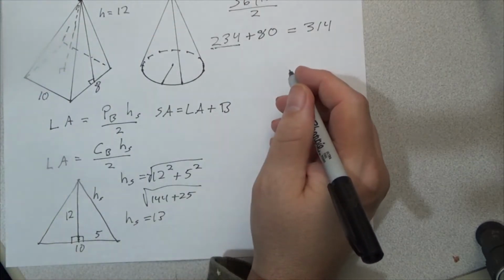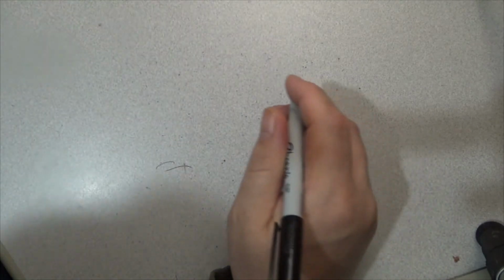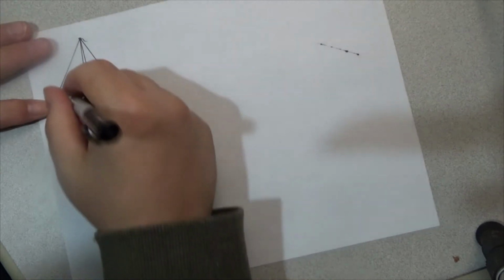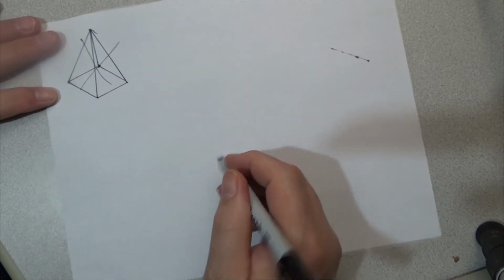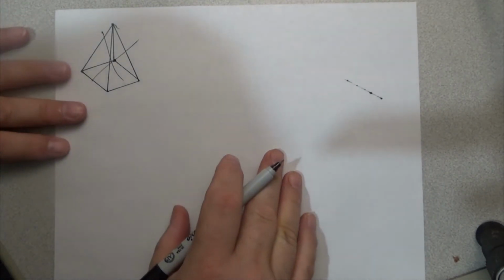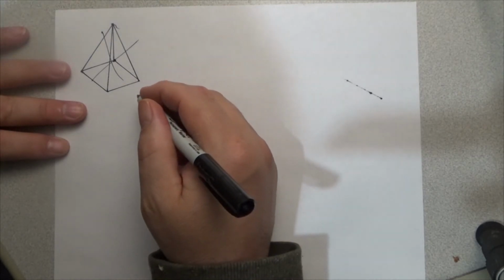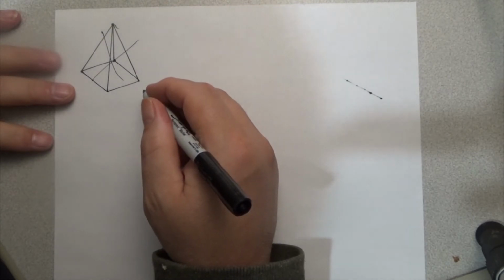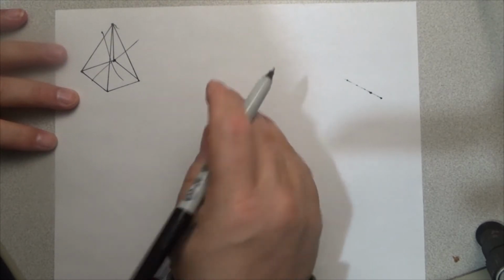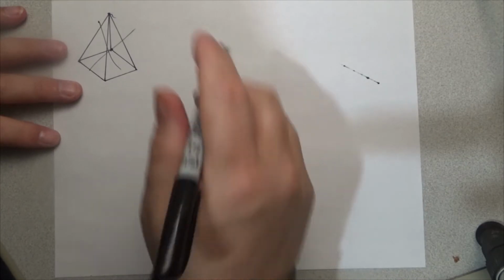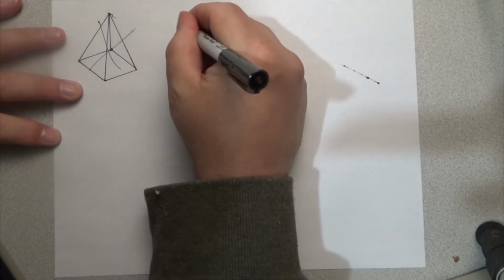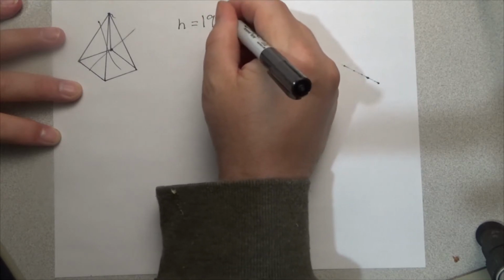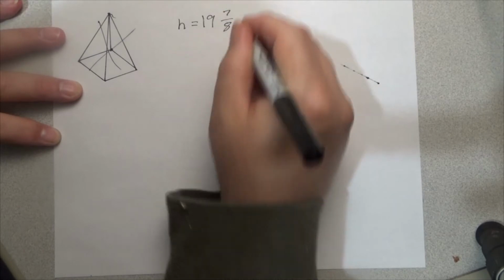so let's go ahead and get a somewhat clean sheet of paper here. Okay, so we have a height of 19 7/8 inches.